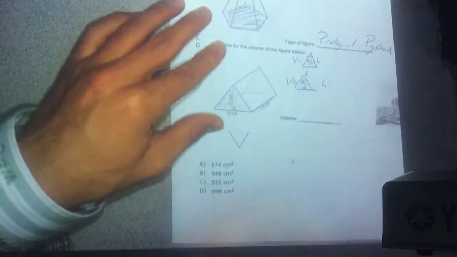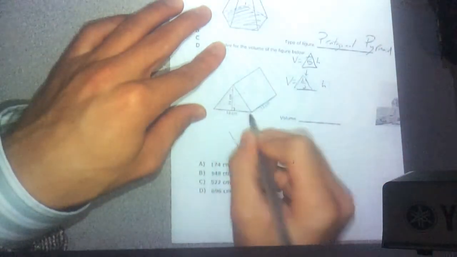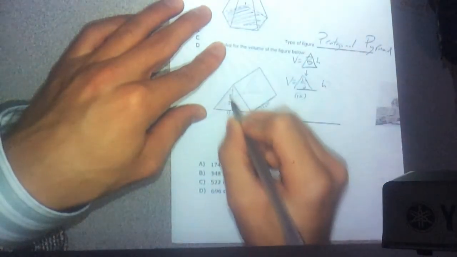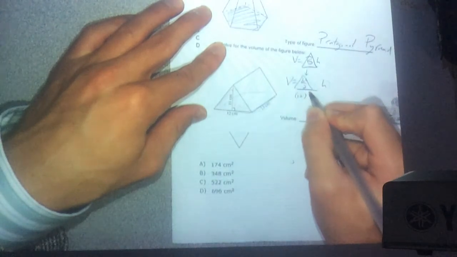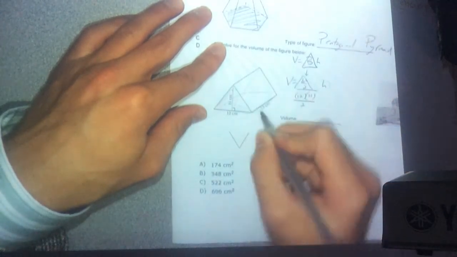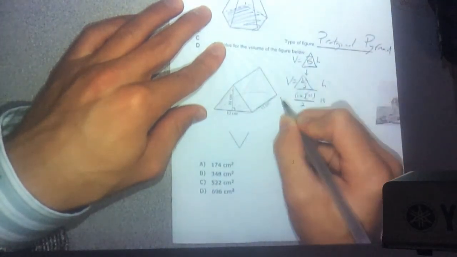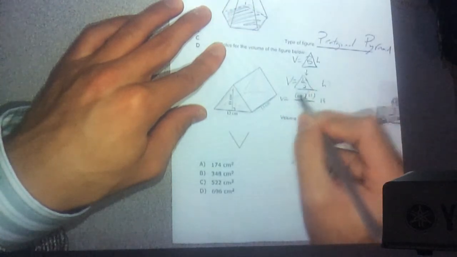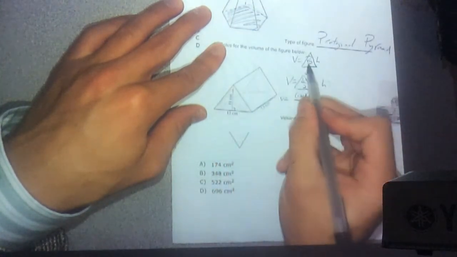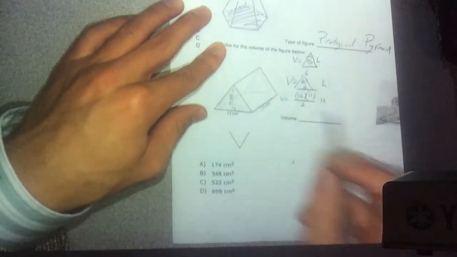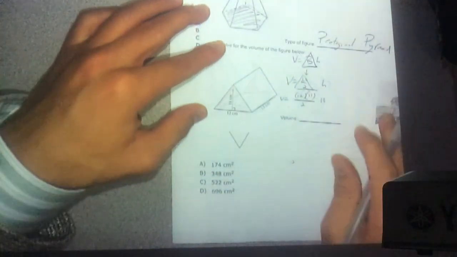So the base of this triangle is 12, the height of the base is 11, and then we're going to divide by 2, and the height of the prism is 13. So this right here is the area of the triangle, or the area of the big B, the base. Then we multiply by the height of the prism.